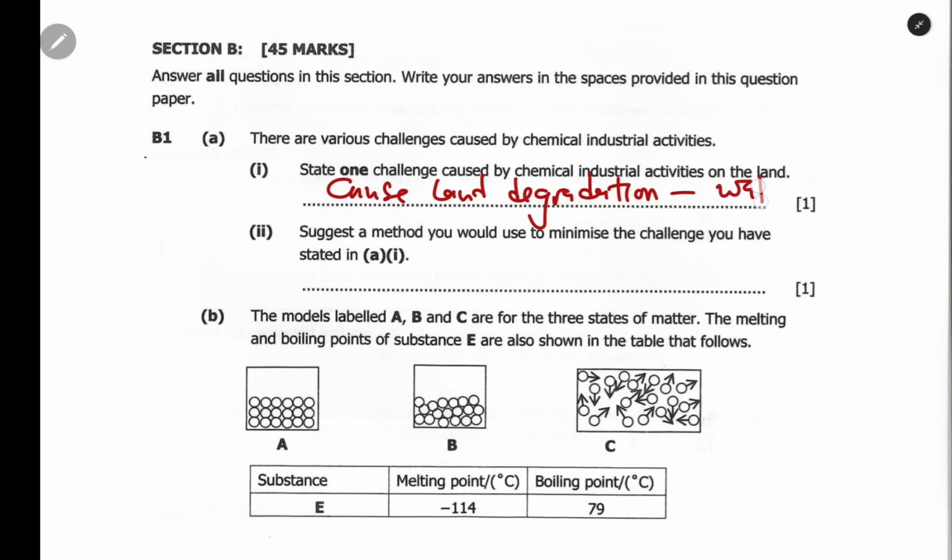Also, you can talk of it causing water pollution. It pollutes water, groundwater, due to the chemicals. Then also you can talk of soil acidity. All these are the challenges caused by chemical industrial activities on land. So make sure that you're able to answer this part.